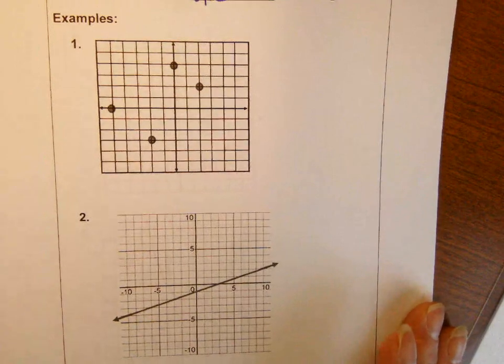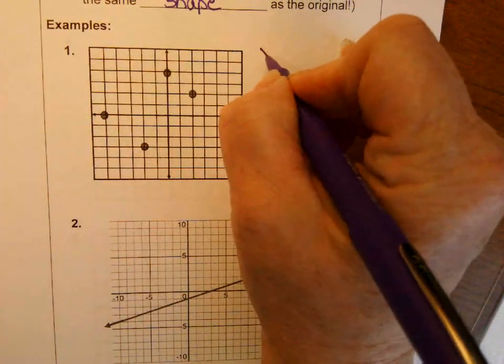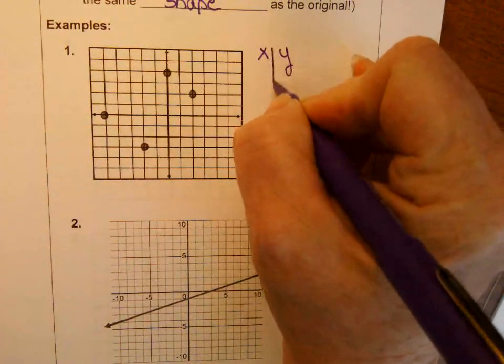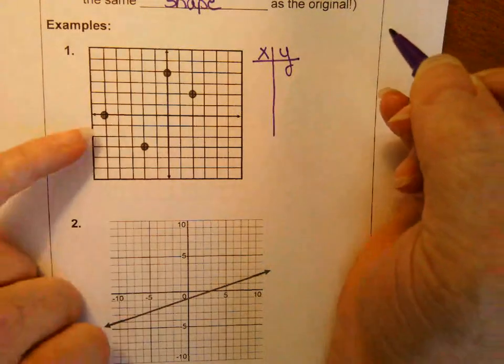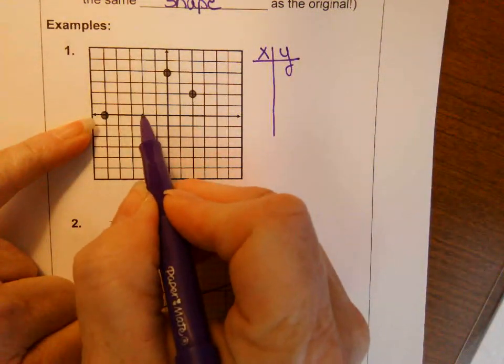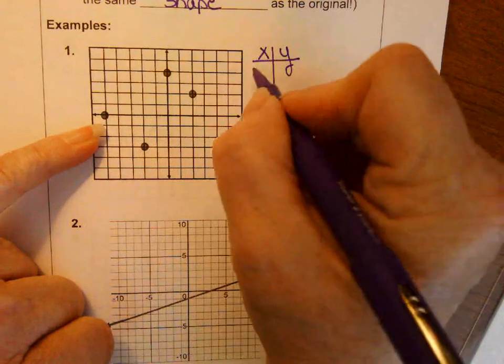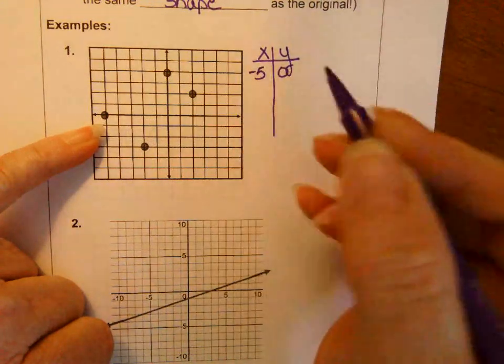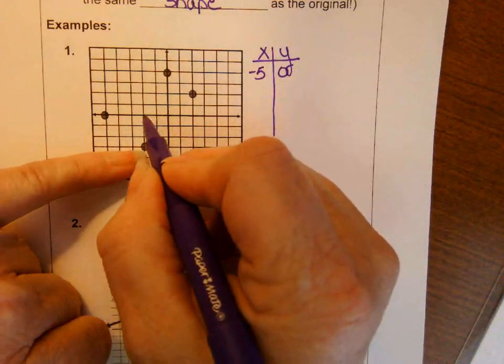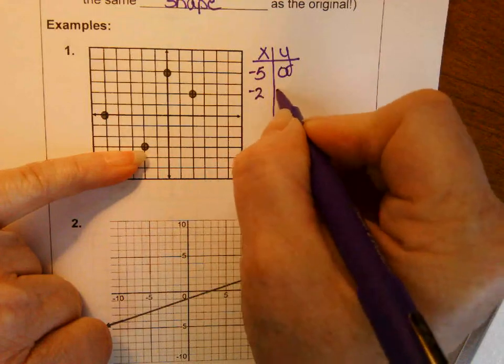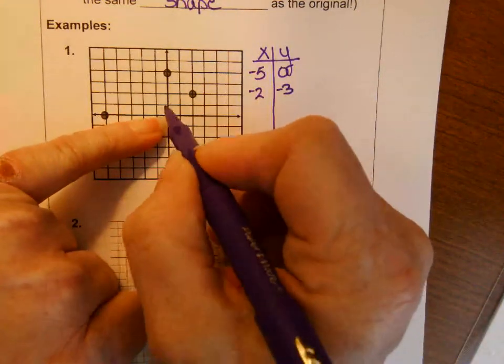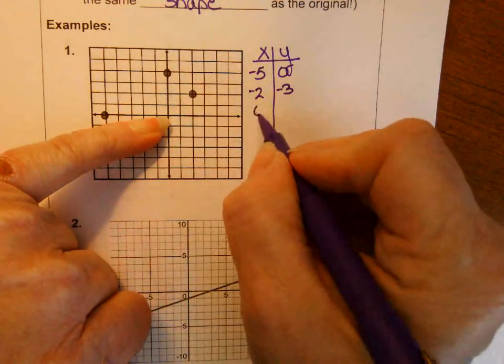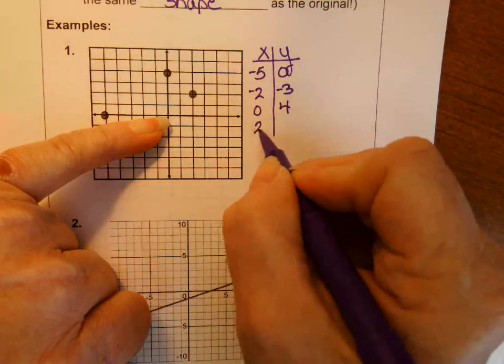So our first example has separate points, distinct points. So I'm going to have to do every ordered pair here. -1, 2, 3, 4, -5, 0, and -2, -3, 0, 4, and 2, 2.